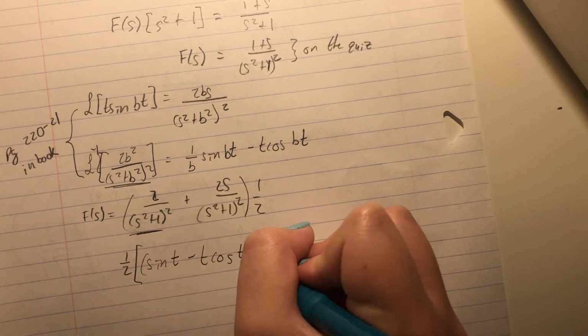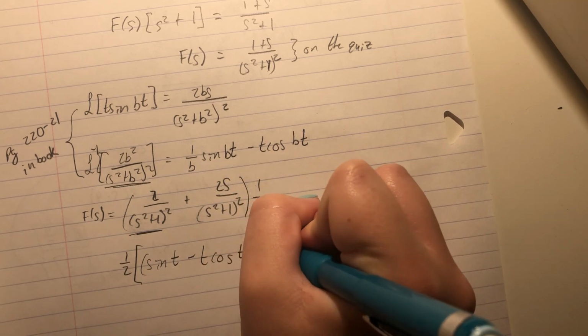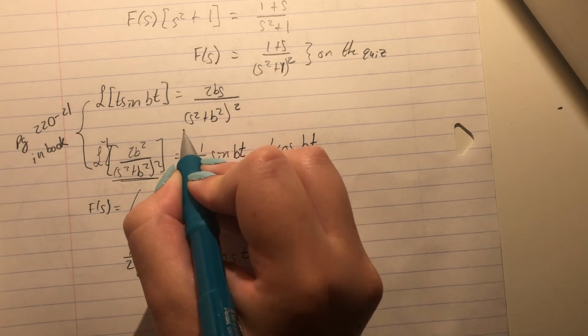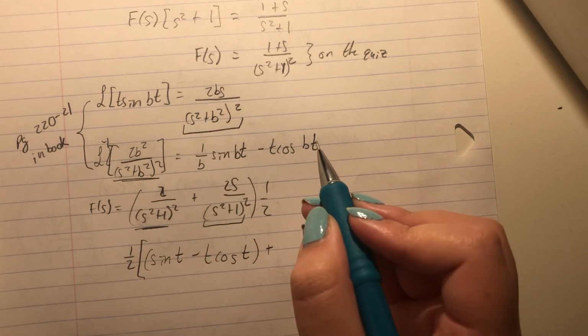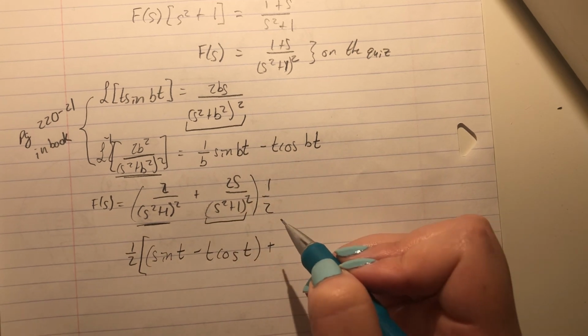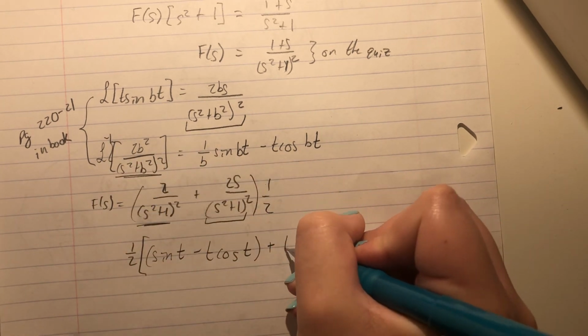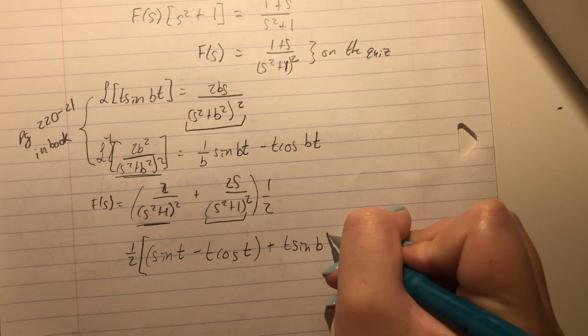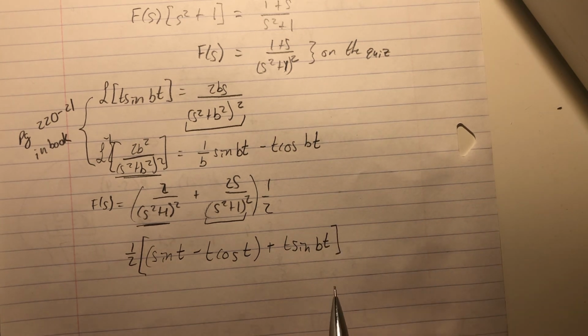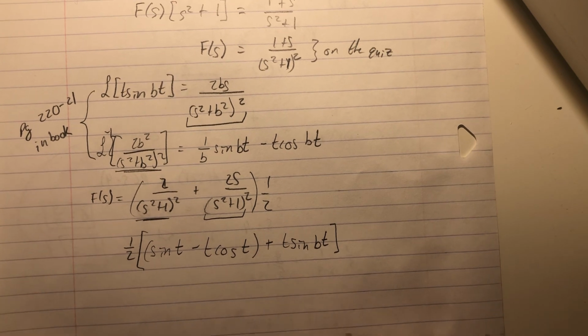So that's that bit. Then we're going to add this bit right here. Looks like this now, where b equals 1 and s is s. So then it becomes t sine of bt. And so that's just that, and that's the answer.